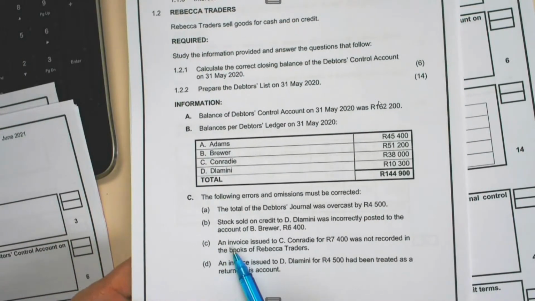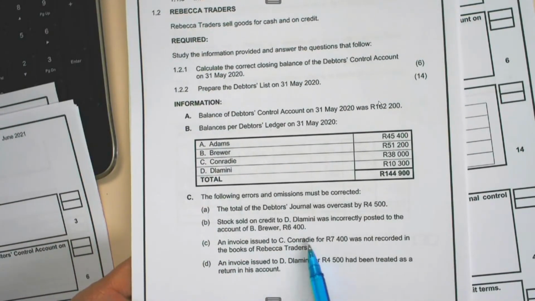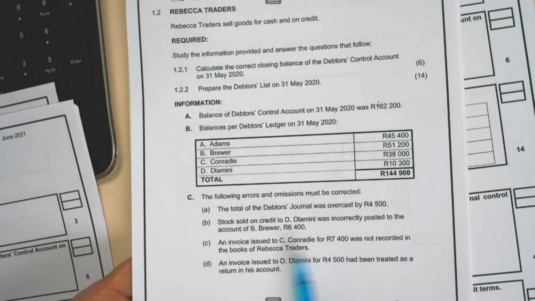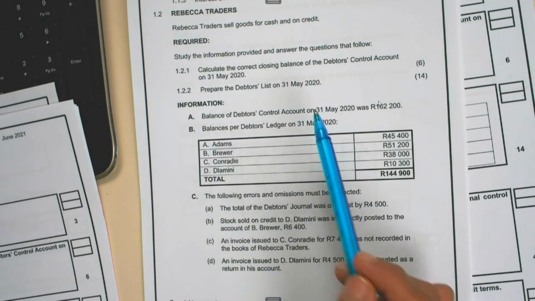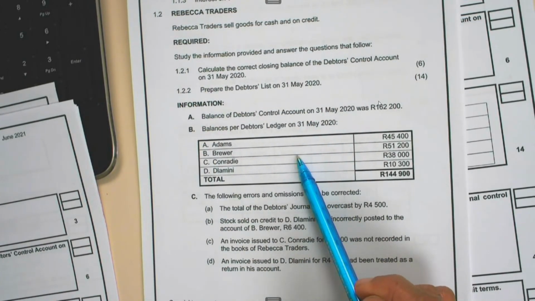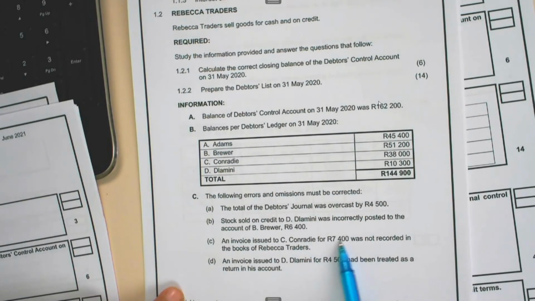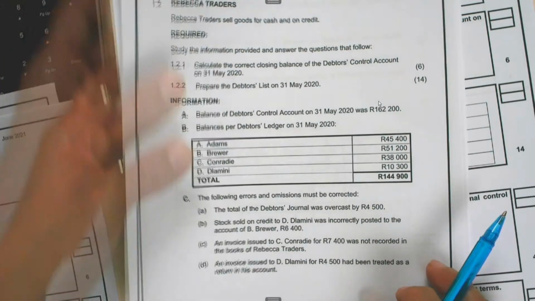An invoice issued to C. Conradi for 7,400 was not recorded in the books of Rebecca Traders. Remember, this debtors control and this debtors ledger is our books, right? So, if it says that 7,400 wasn't posted to the books, it means it will affect the control account as well as the debtors list.